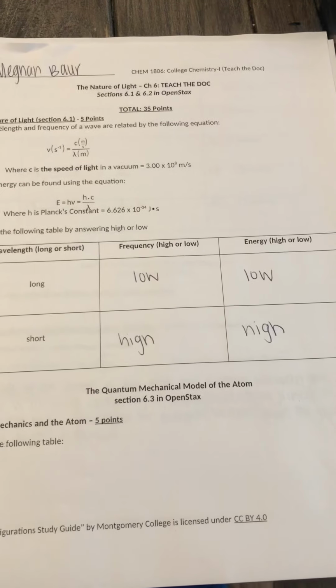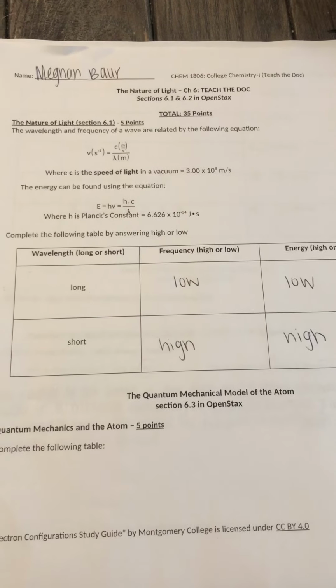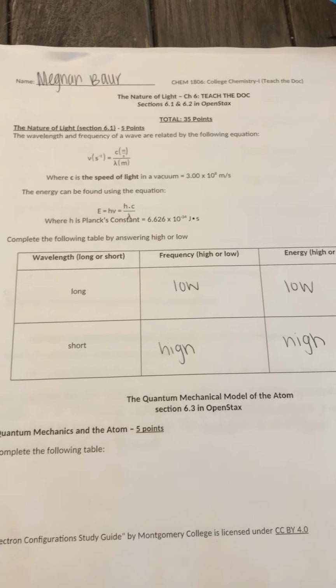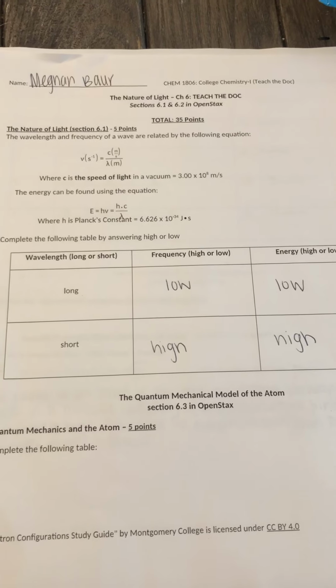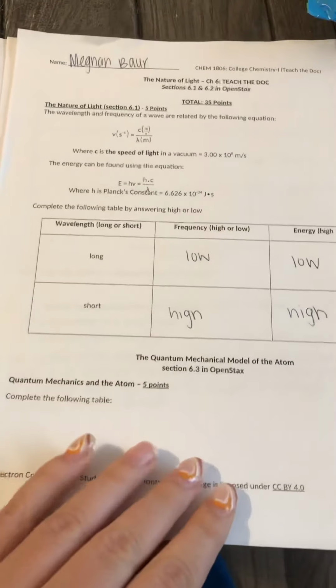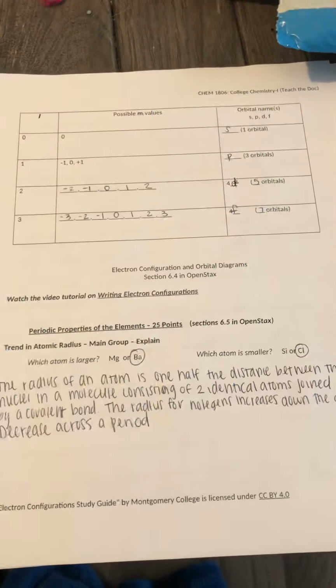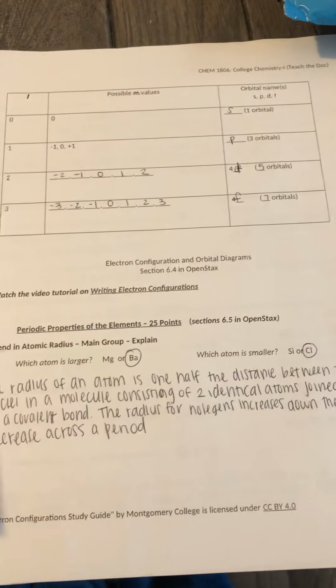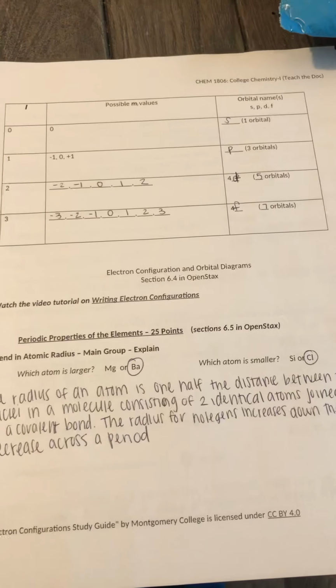Starting off with this table here, if the wavelength is long, then the frequency and the energy are both going to be low. And if the wavelength is short, the frequency and energy are going to be high, as they are inversely related to each other. This printed out weird, I'm sorry, so I'll just flip over to this other page, just using this as a reference, so completing the table.